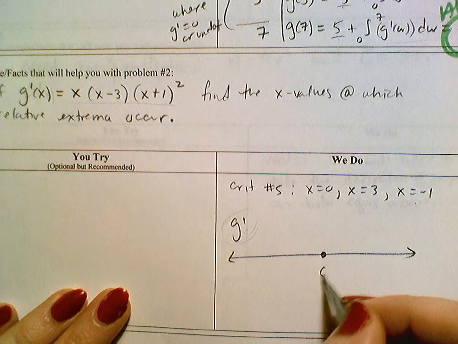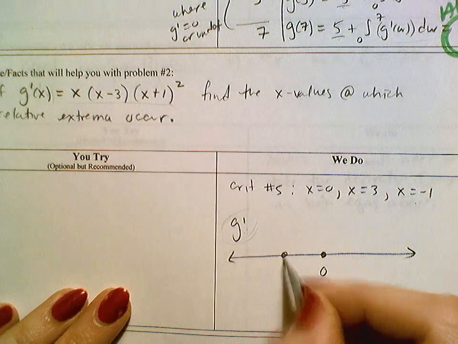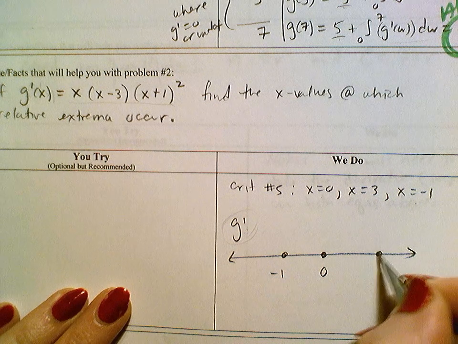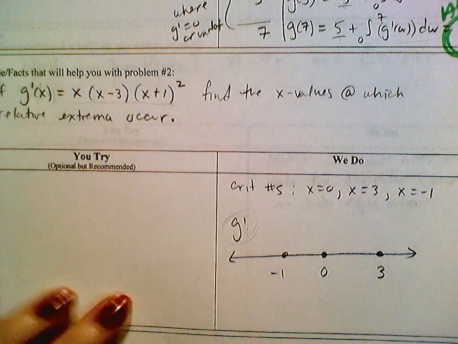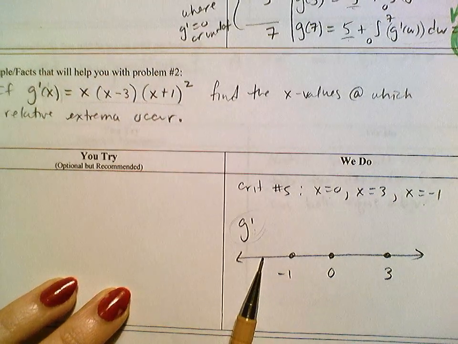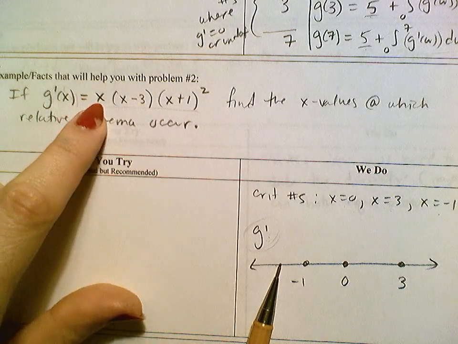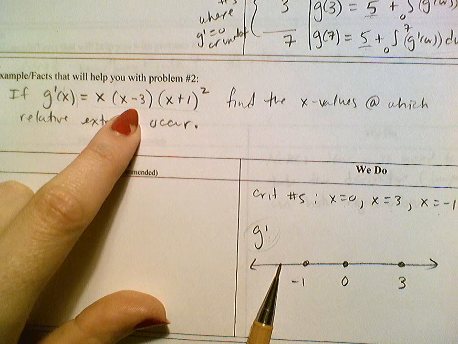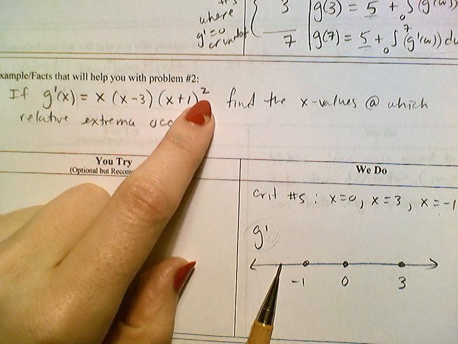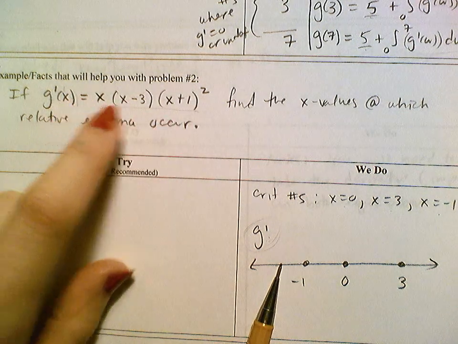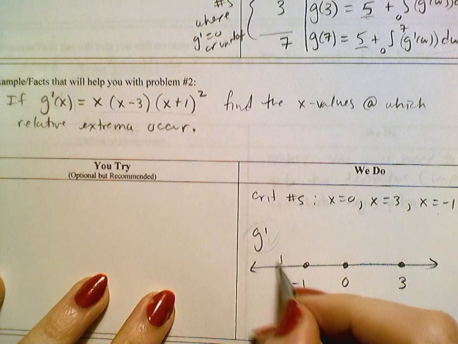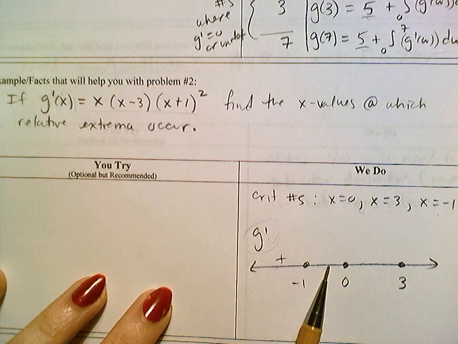Here I'll put 0, here I'll put negative 1, here I'll put 3. I'll pick a number here, like negative 10. I get negative times negative, and then this is always positive because it's squared. So a negative times a positive, so that's positive.